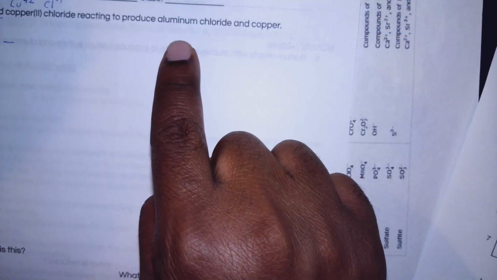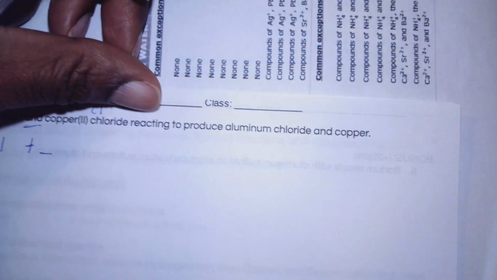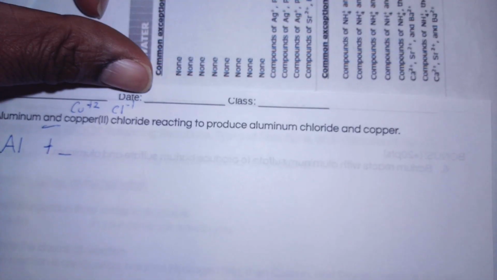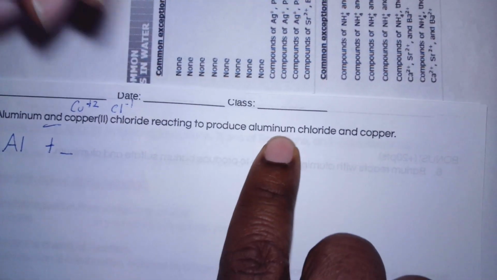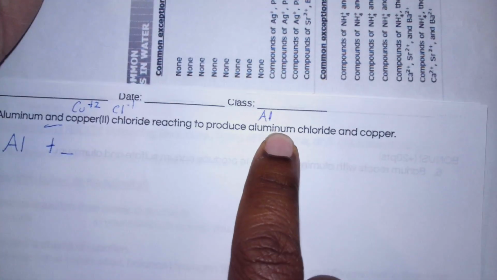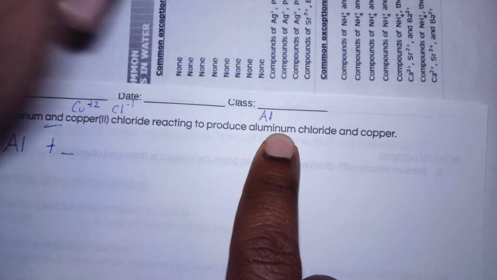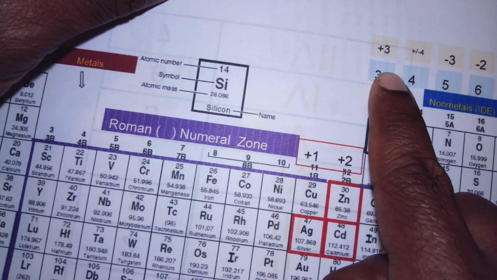Let's swap over here to aluminum chloride, because this is where students kind of get fuzzy as far as writing the formula for something. So we have aluminum chloride. Aluminum is Al, okay, and it's aluminum, so its charge is plus 3.